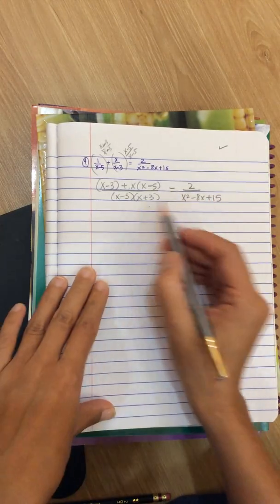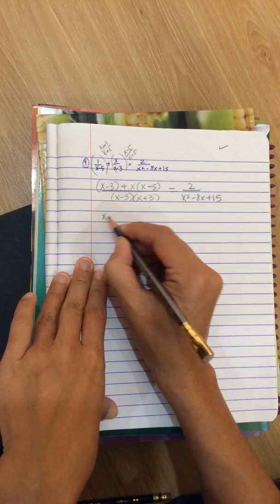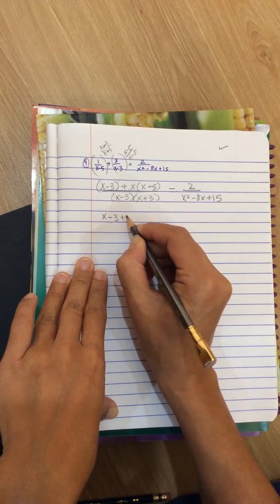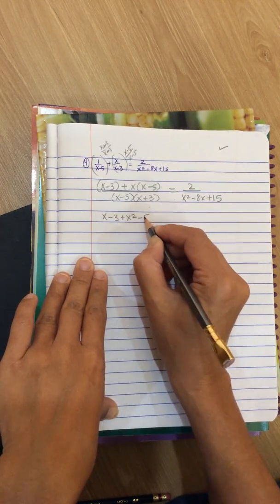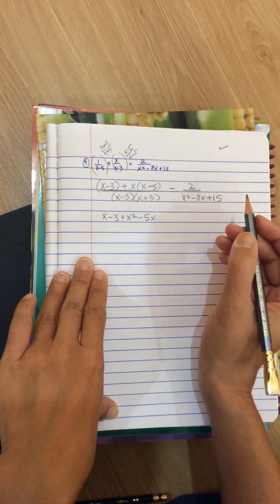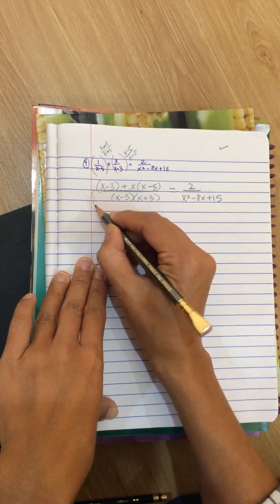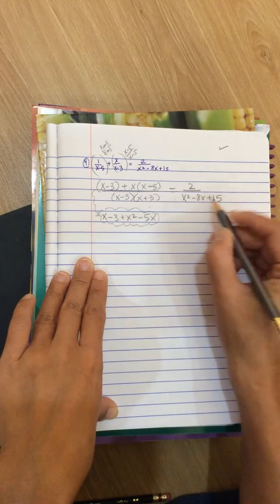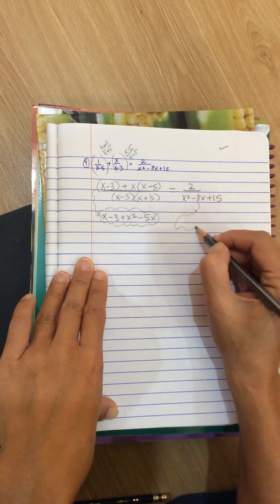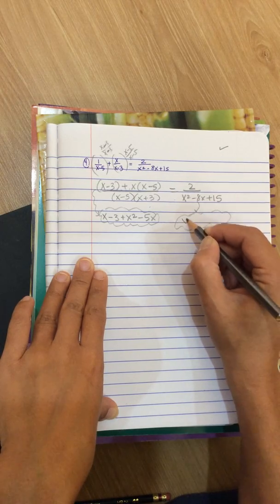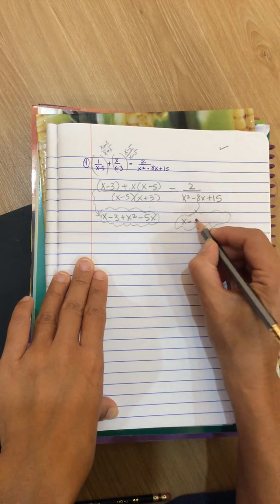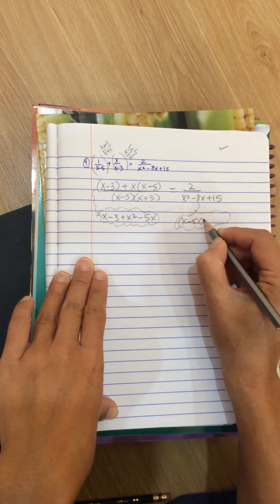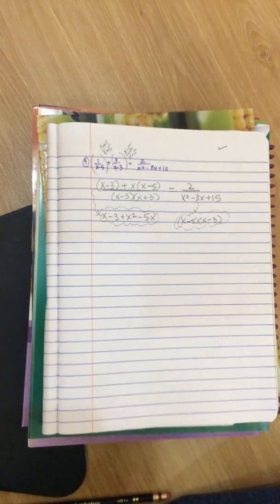Now let's just distribute this. What do we have here? We have x minus 3 plus x squared minus 5x. And I'm just going to do this work here, so I don't have to rewrite the whole thing. And I know this, if I factor that, that's going to be x, what, minus 5, x minus 3.